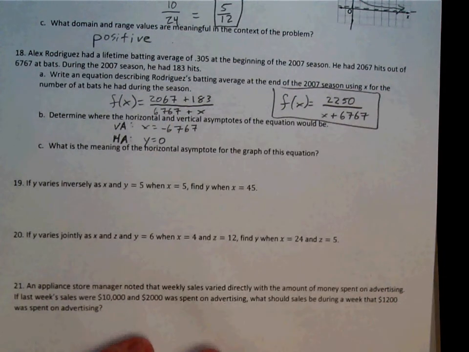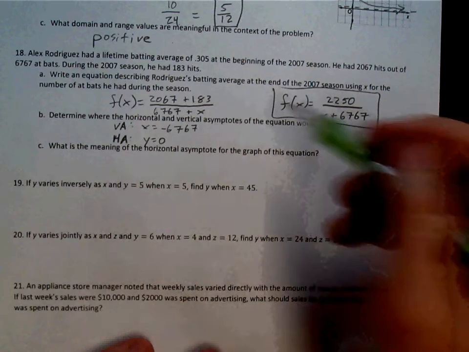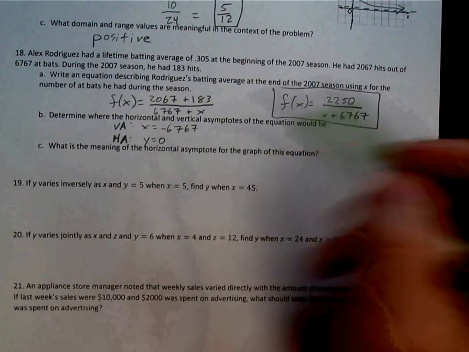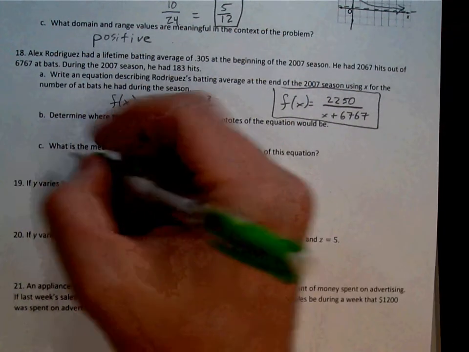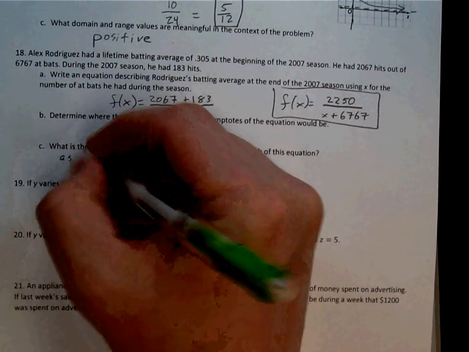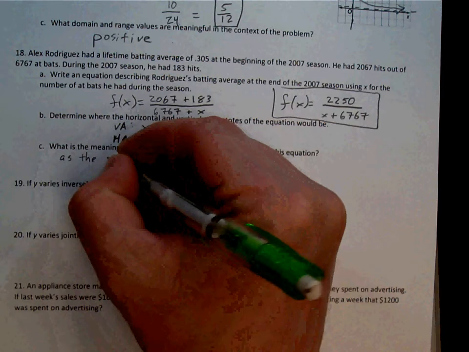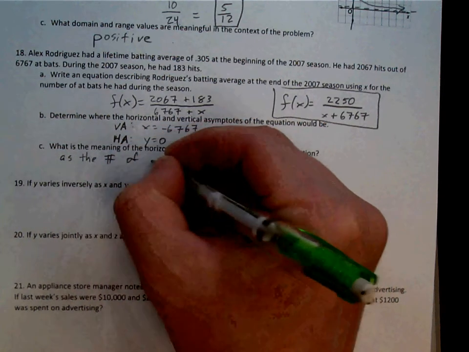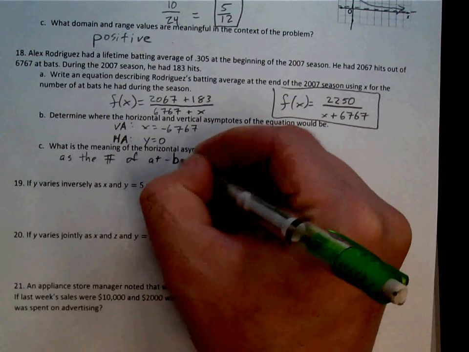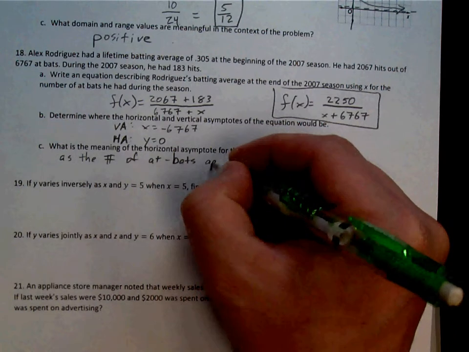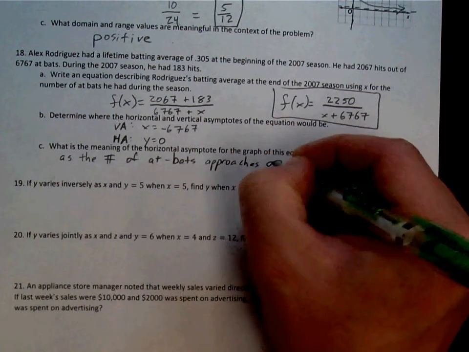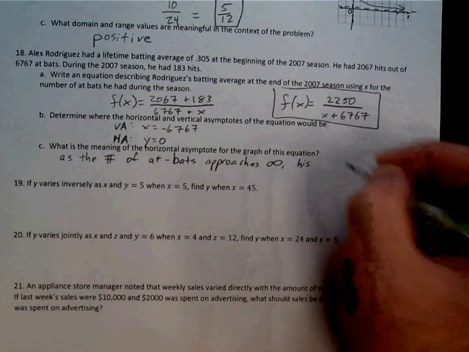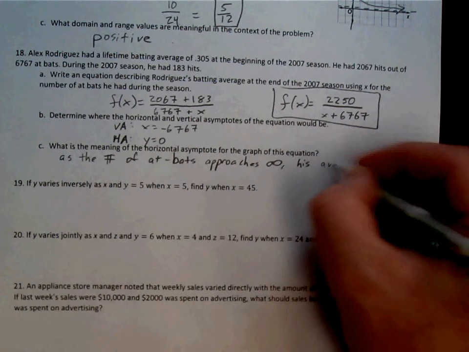Part C, what is the meaning of the horizontal asymptote? The horizontal asymptote was 0. Well, it means if I graph it, eventually, as the number of at-bats approaches infinity, his average will get closer to 0. His average will approach 0.